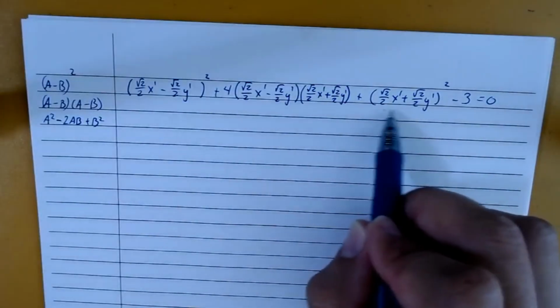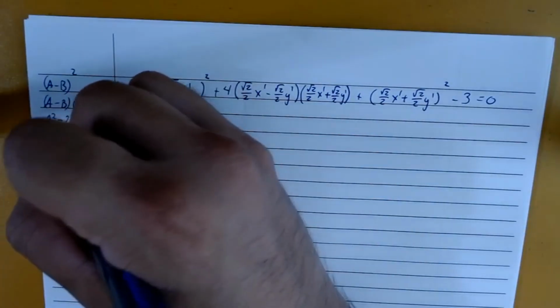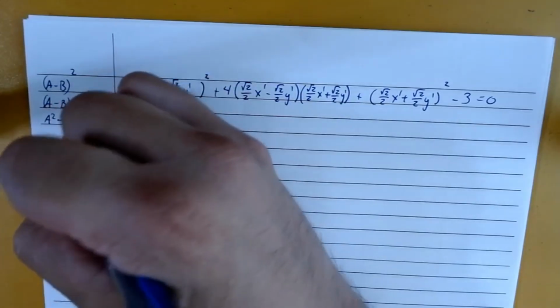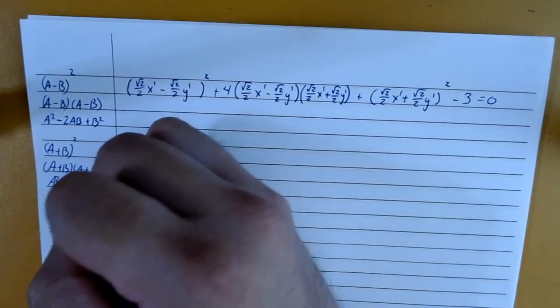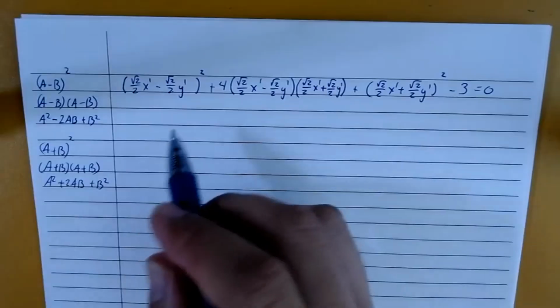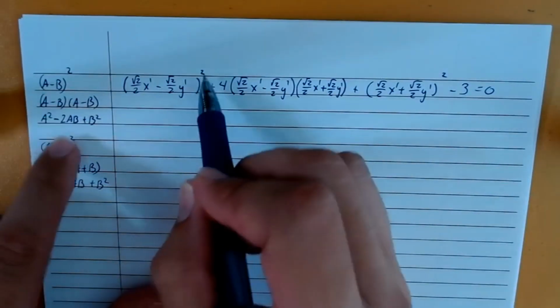If you, on the other hand, take something like a plus b and square it, that's a plus b times a plus b, which is a squared plus 2ab plus b squared. You're just distributing. All right, so we're going to do this one first. That's a minus b squared.